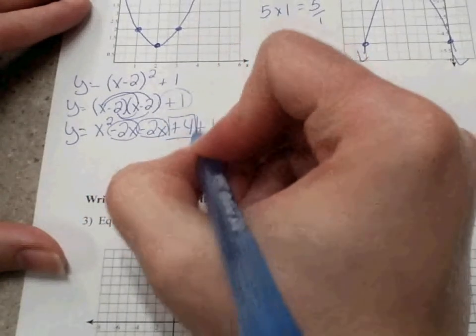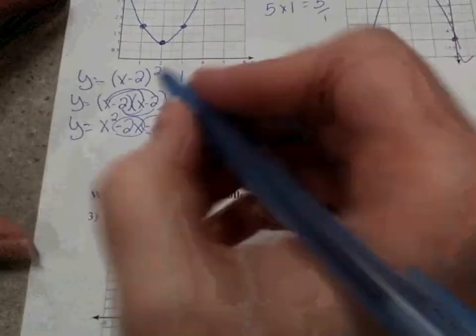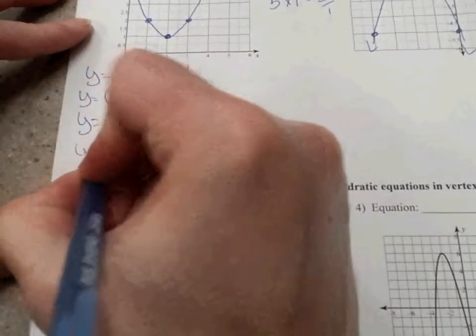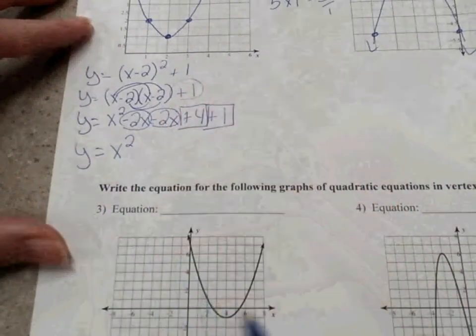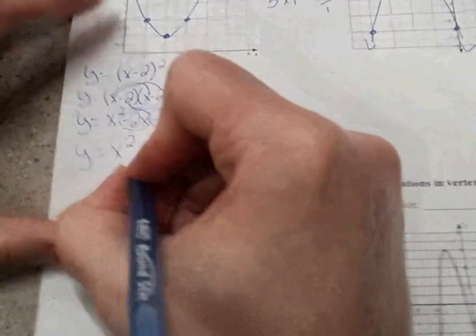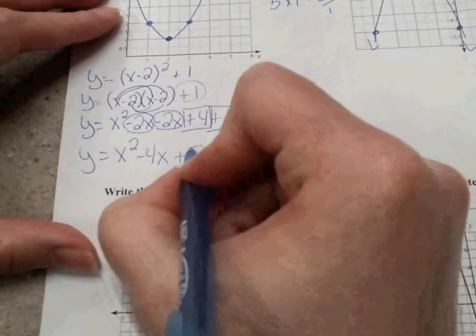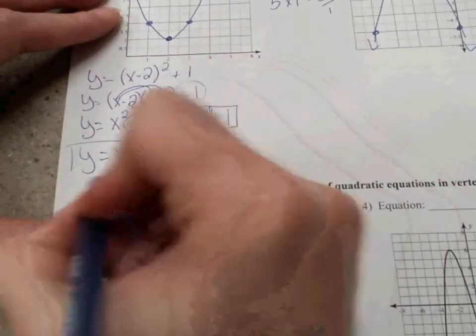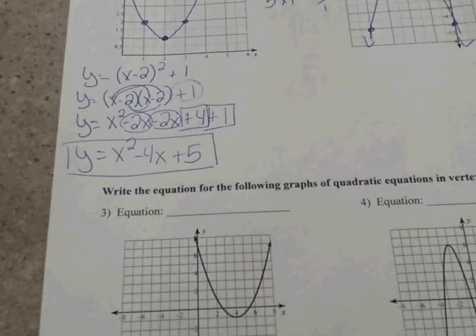I'm going to put them in boxes and circles. That's how I like to keep them together, but you do them however it works for you. So y equals x squared, negative 2x plus negative 2x, as we're combining, we're adding, is negative 4x. 4 plus 1 is 5. So that's converting it to standard form right there. That's what we learned on Wednesday for those of you that were gone.